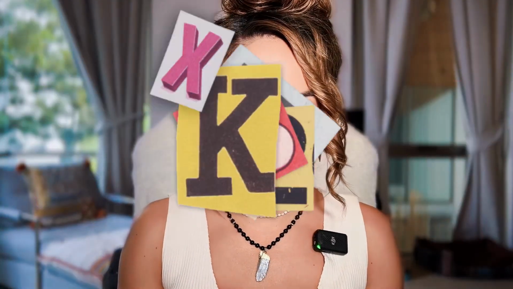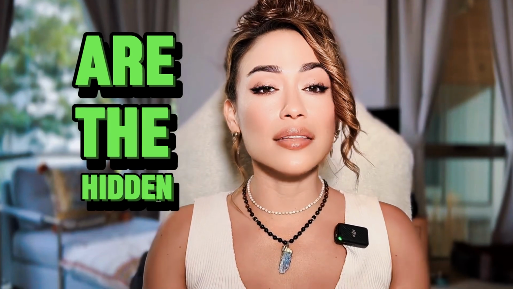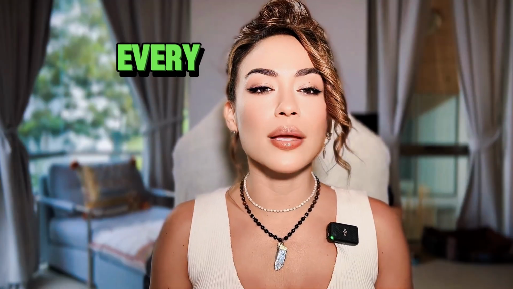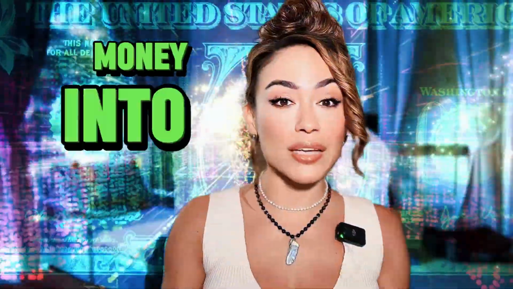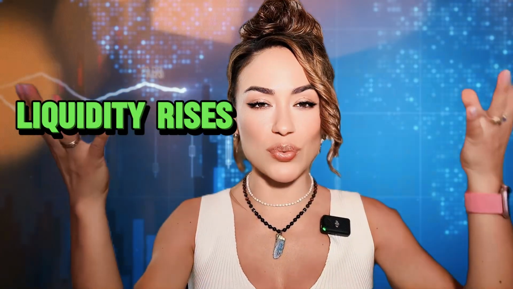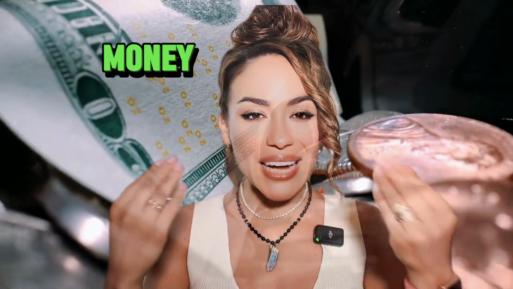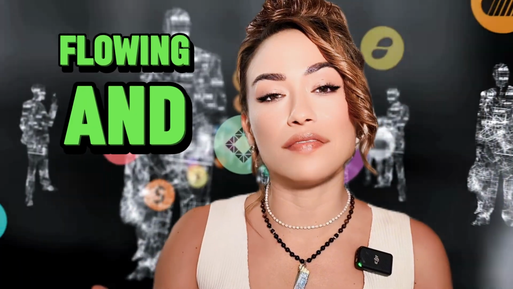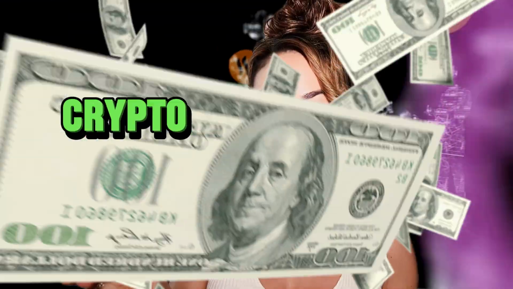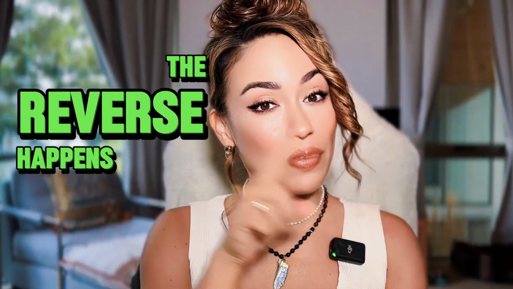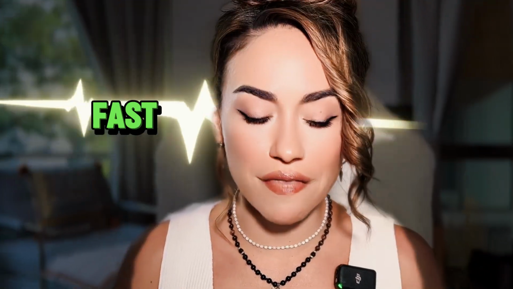These are called QE and QT respectively. And these are the hidden levers behind every major market move. When central banks inject money into the system, liquidity rises, interest rates fall, and capital, money, ends up flowing and finding its way into crypto. When they tighten, the reverse happens, and markets feel it fast.